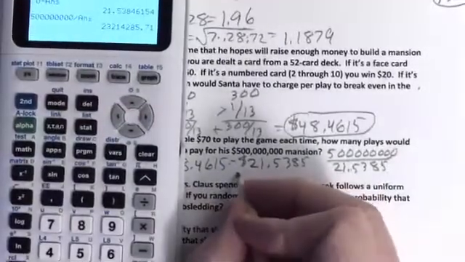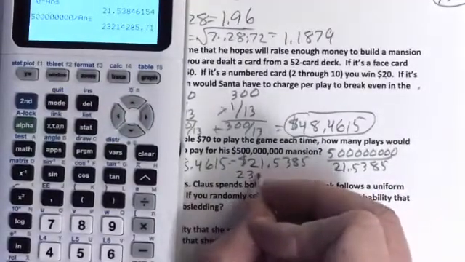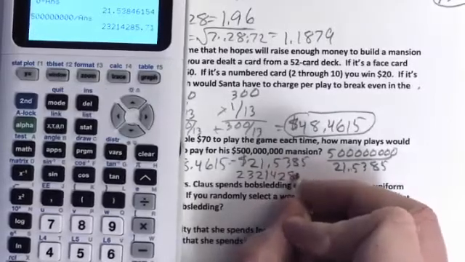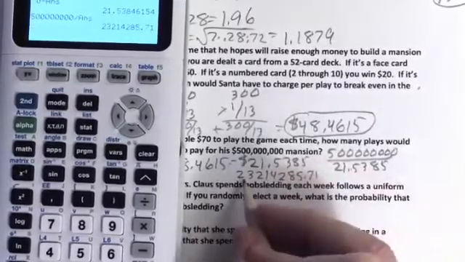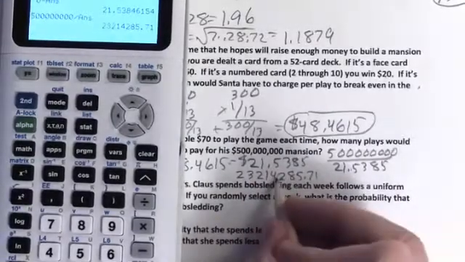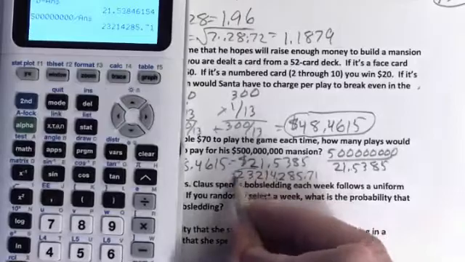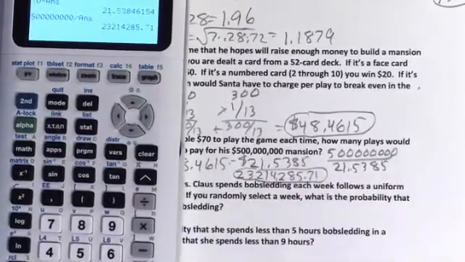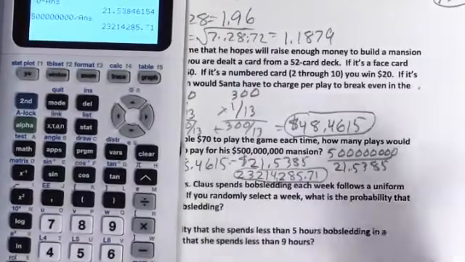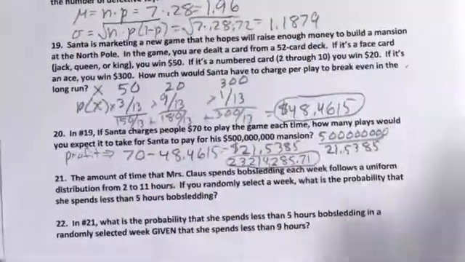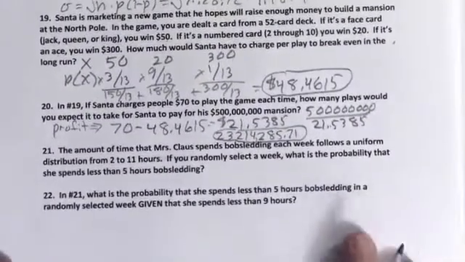So we would get 23,214,285.71. So that would be like 23 million times. Okay, so that's how many times he would have to have someone play the game for him to pay for his $500 million mansion.